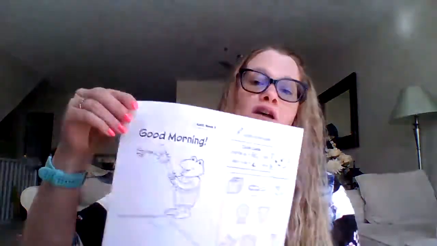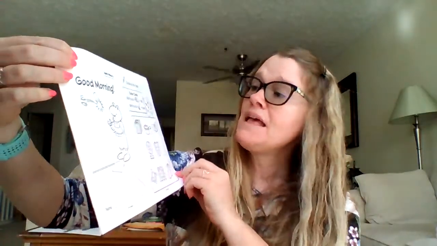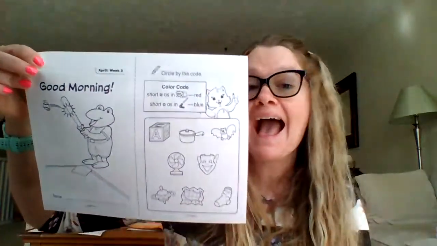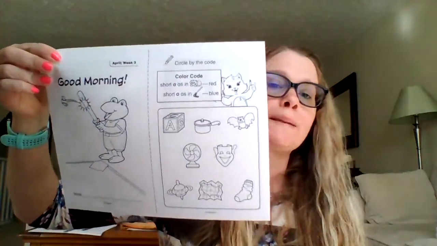Okay? All right, tomorrow you will have, on day 4, you will still have your reading assignment. You have another little morning booklet. Look at a little frog playing basketball. This is a review of short vowels. You have a, as in cat. Those pictures will be red. And short o, like in mop.